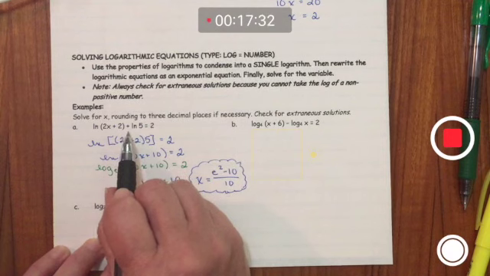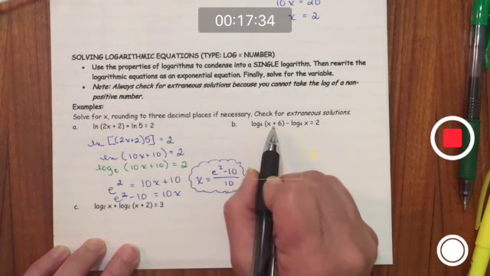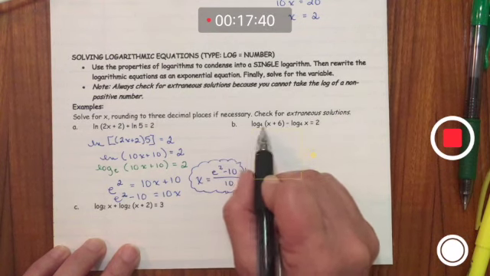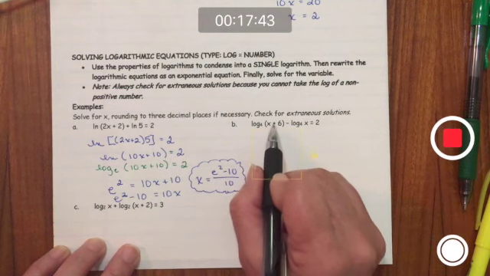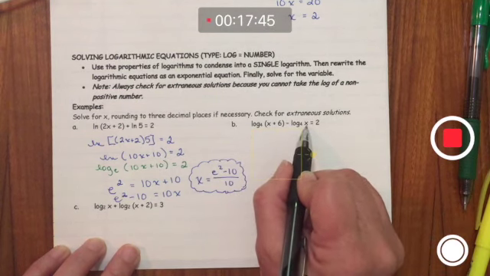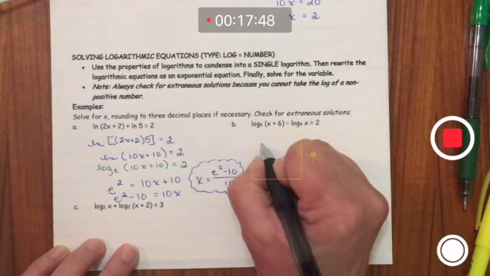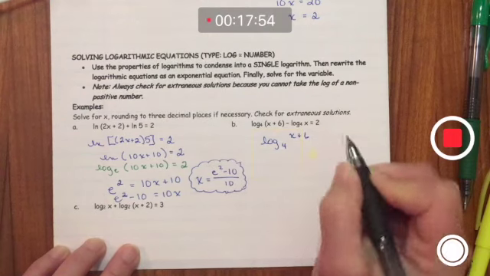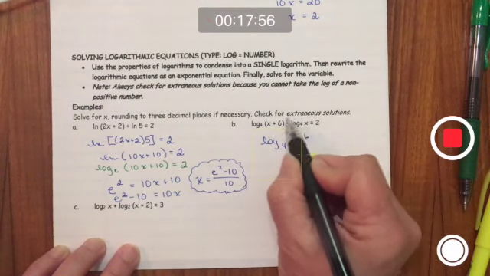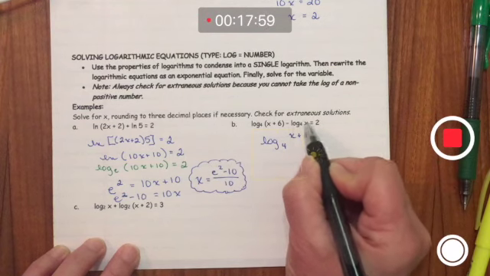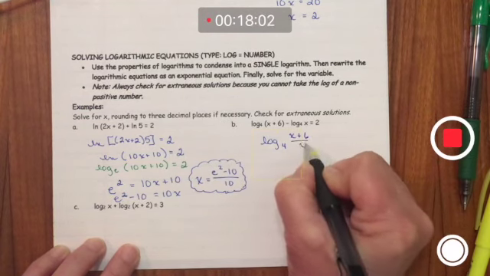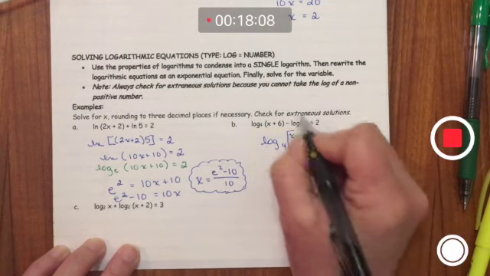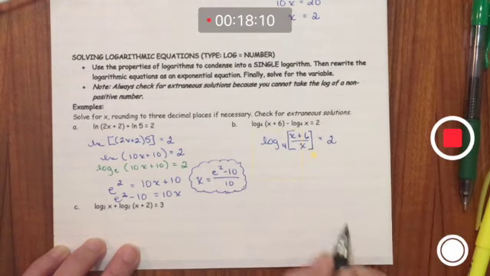This over here we call the product property, when we multiply the two arguments. This is the quotient. Because the two logarithms are being subtracted, both with the same base of 4, subtraction means we're going to take this argument and divide it by this argument of x. So we're going to rewrite it as the log base 4 of x plus 6 in the numerator, divided by this argument of x. So this entire thing is the quotient when we condense the left side into a single logarithm.